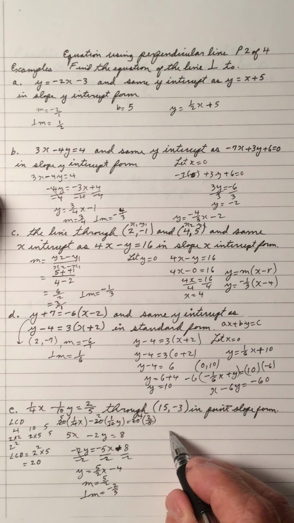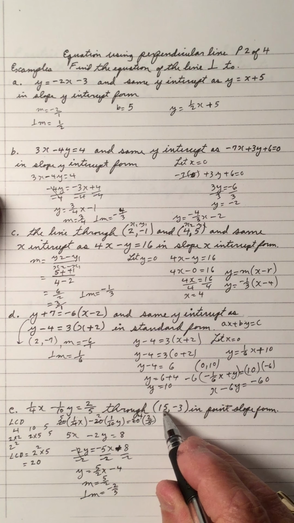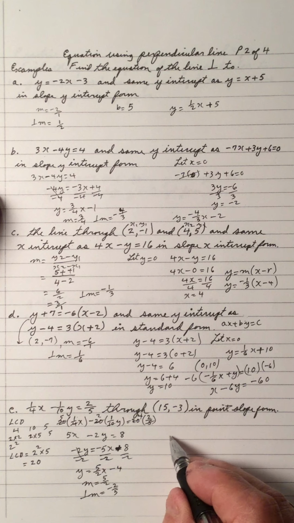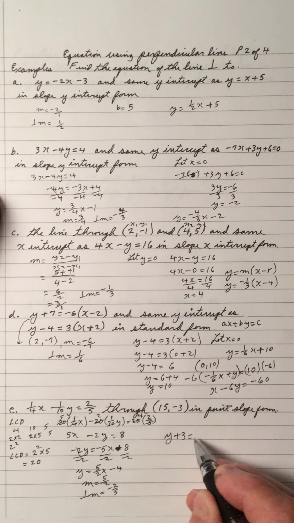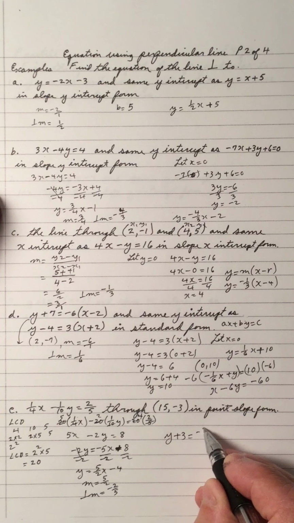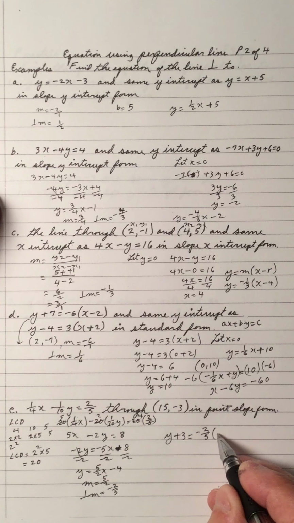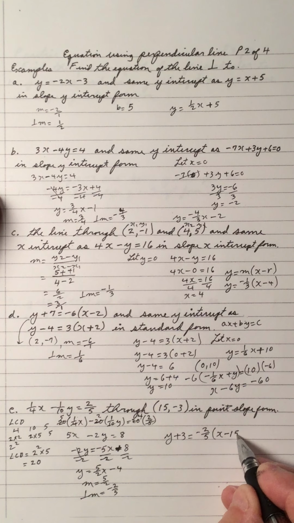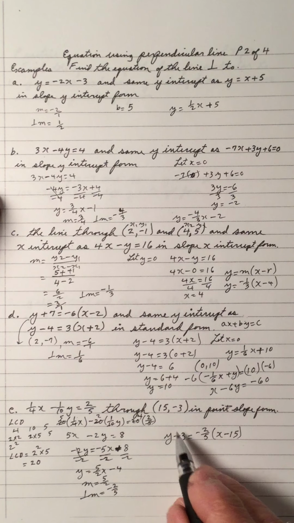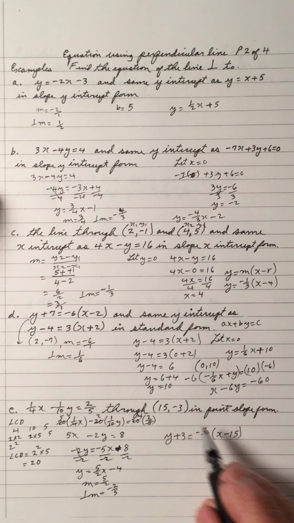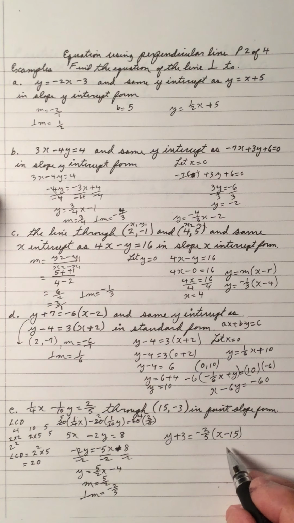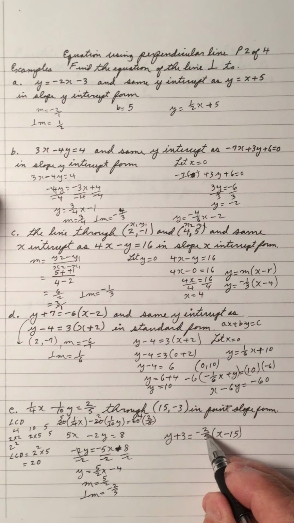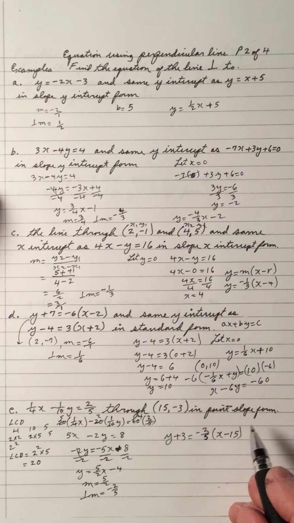And it's going through the point (15, negative 3). So in point slope form, y plus 3 equals the slope negative 2/5 times x minus 15. So we change the negative y-coordinate to a positive. We change the 15 to a minus when we put it into the point slope form along with the slope of negative 2/5.